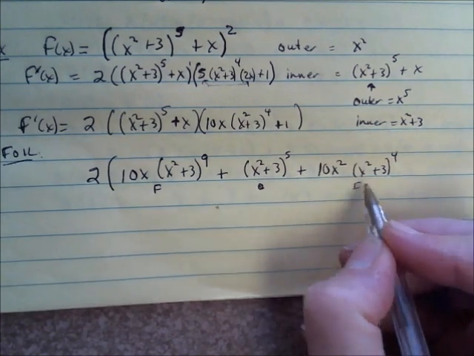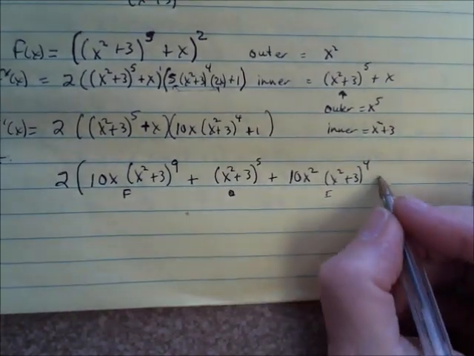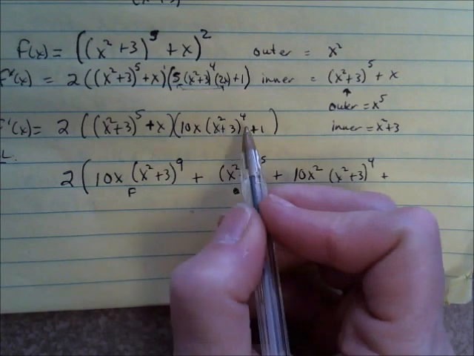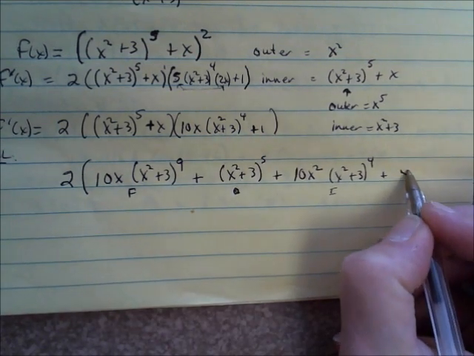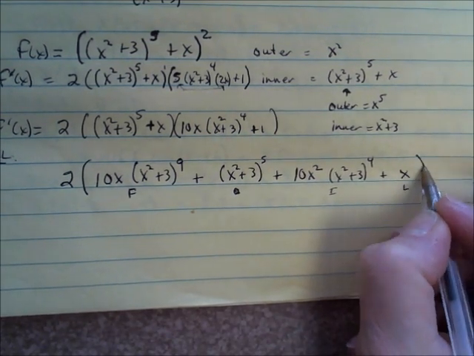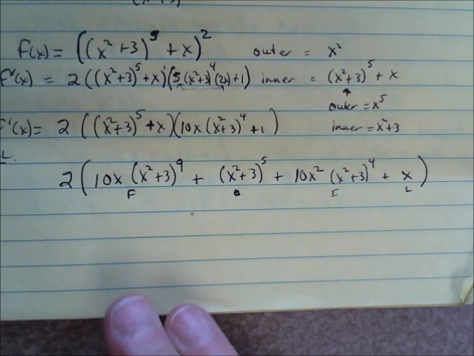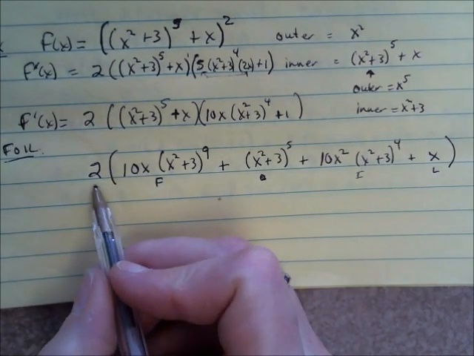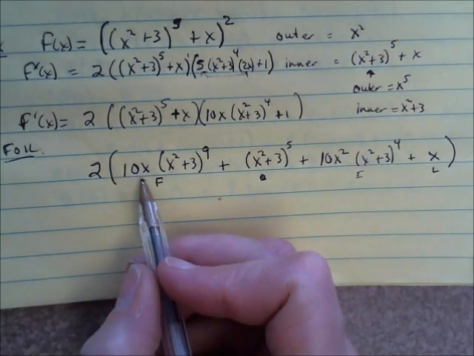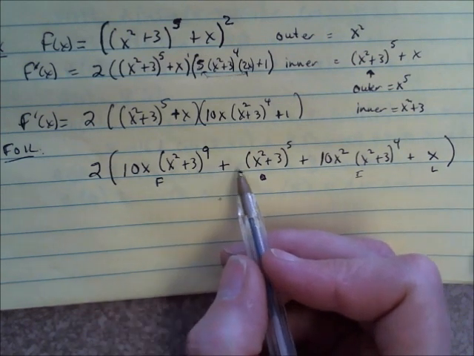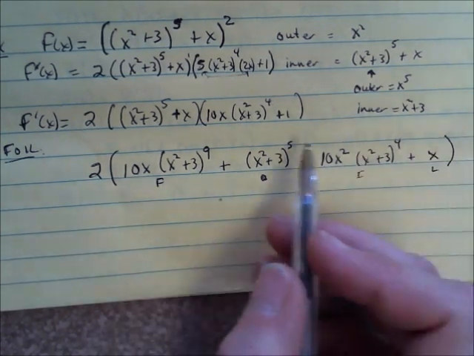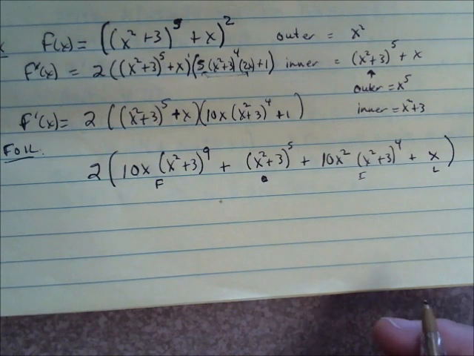So there's my I. And then one more, L for last. X times 1 is x. So there's our final answer, 2 times all of this, and you can read this whole thing. And all I did was FOIL this out.